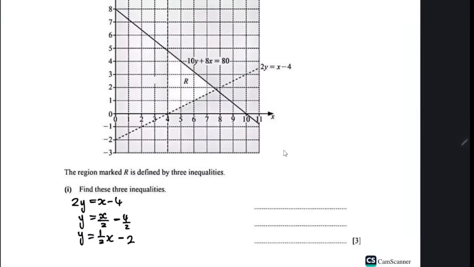And now you can see the region is above this line, and it's a dashed line. And we see that we've changed it to be y is half x minus 2. So that means y is greater than, but don't put or equal to. It's a dashed line. So y is greater than half x minus 2. I'll write that.